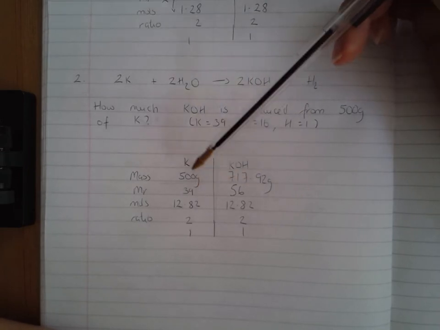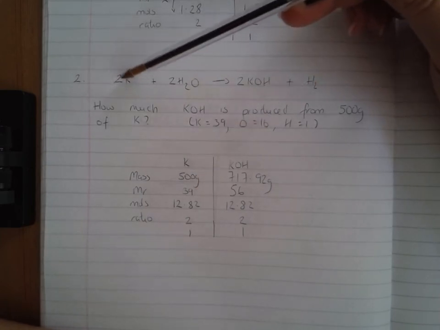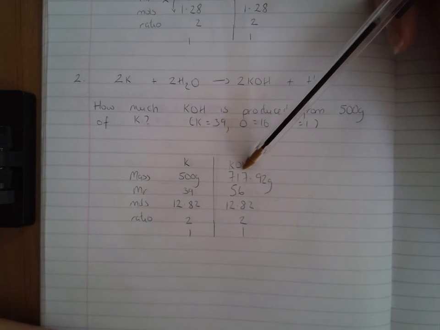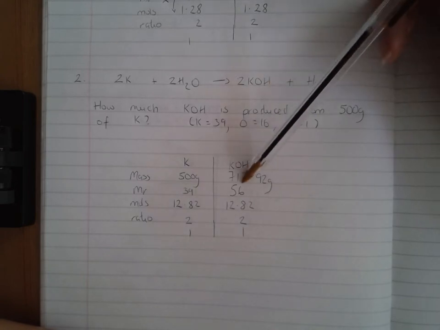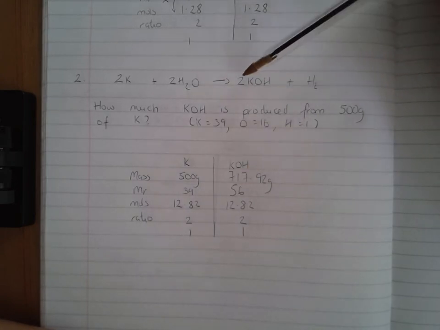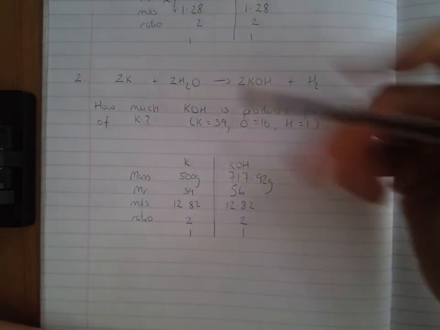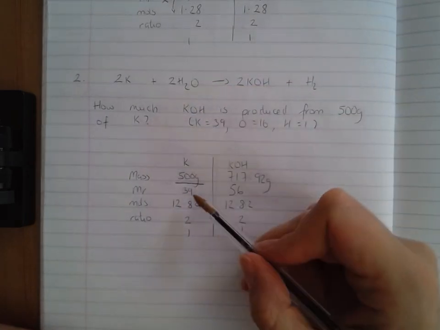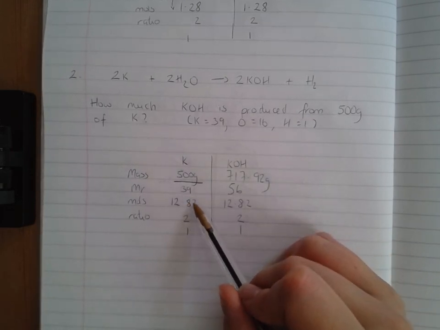Formula mass, again, potassium has a formula mass of 39. Remember, you're not multiplying by that big number, so it's just 39. KOH, you have got 39 for the potassium, 16 for the oxygen, 1 for the hydrogen. You add that all up and you get 56. Remember, you're not multiplying by that big number. To find my moles, I'm going to do 500 divided by 39, and I fill in my moles. I rounded it to 2 decimal places, 12.82.